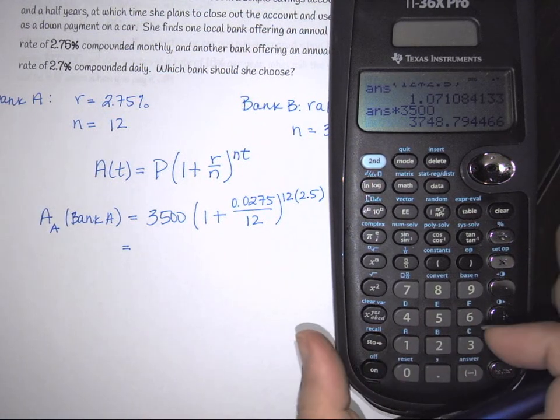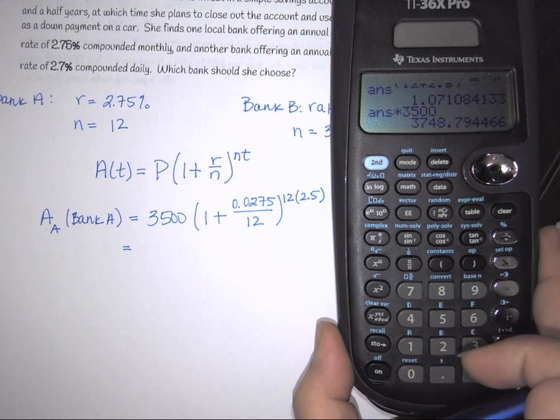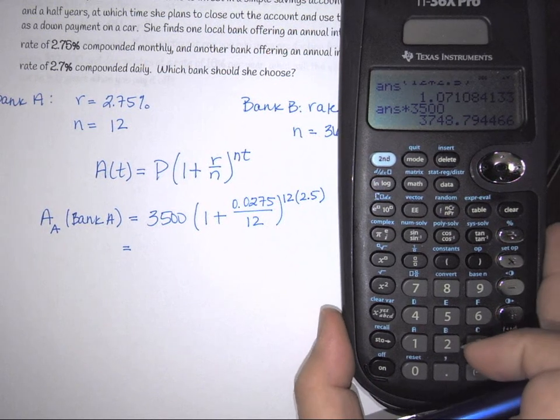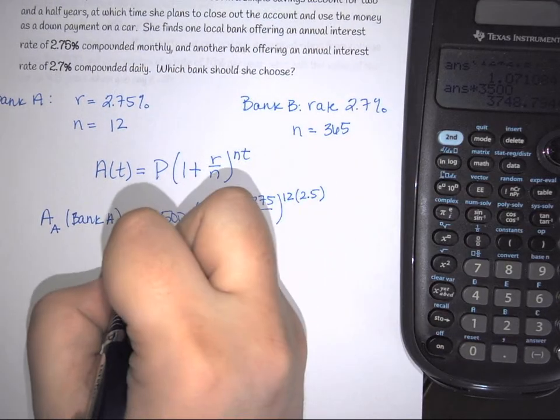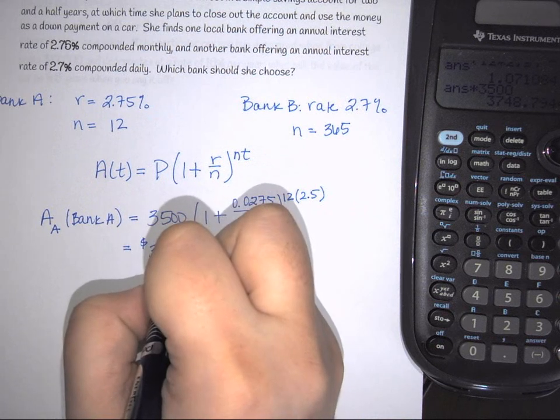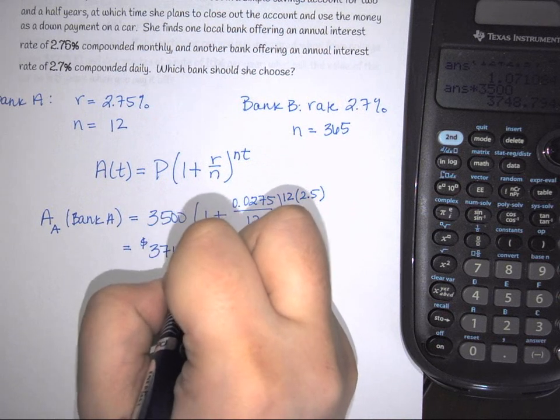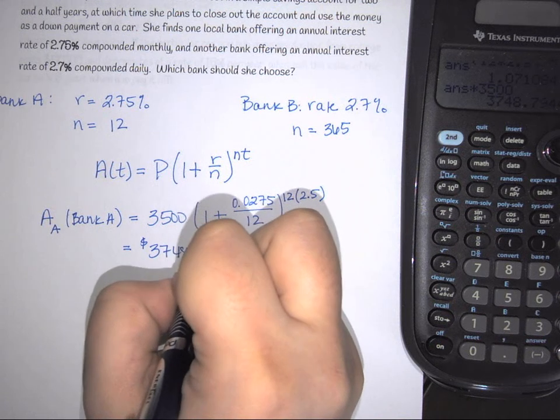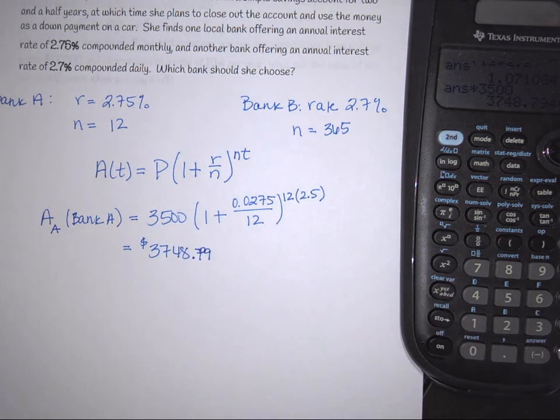And notice you get $3,748.79. So Bank A would give you $3,748.79.